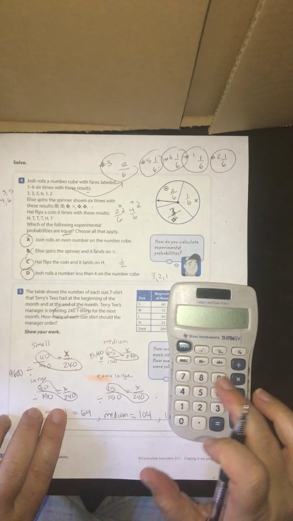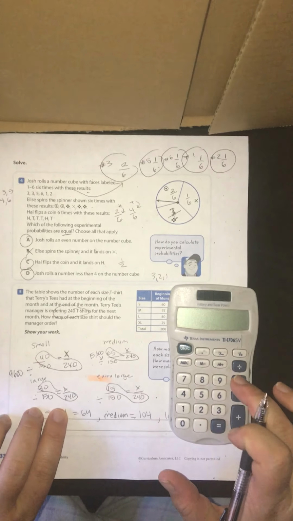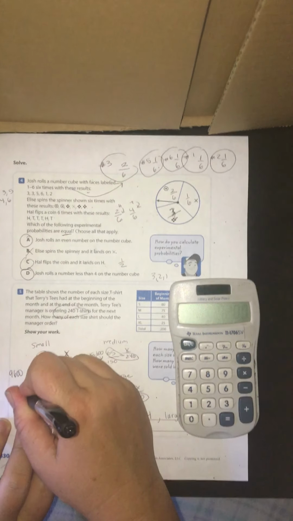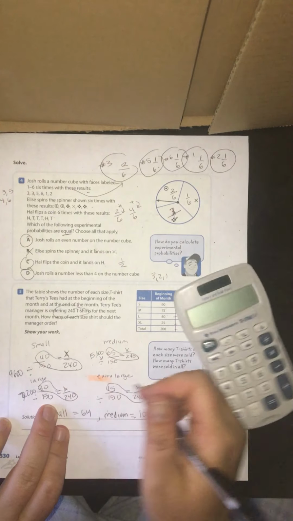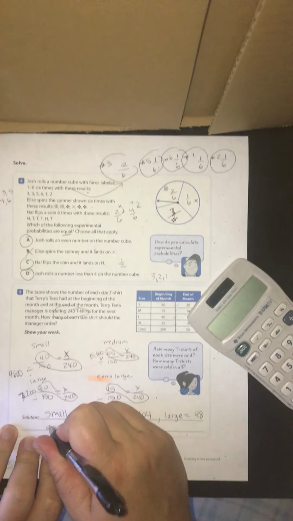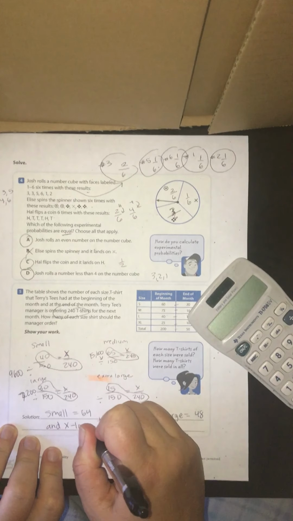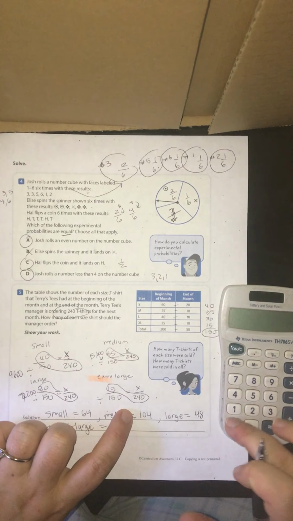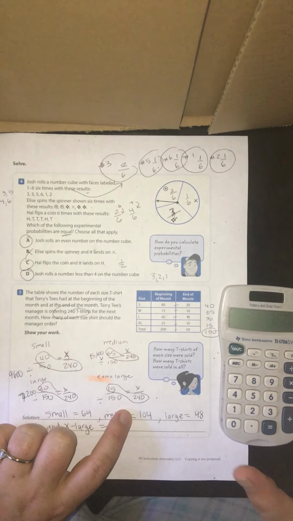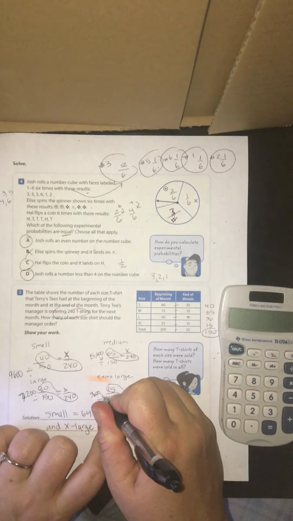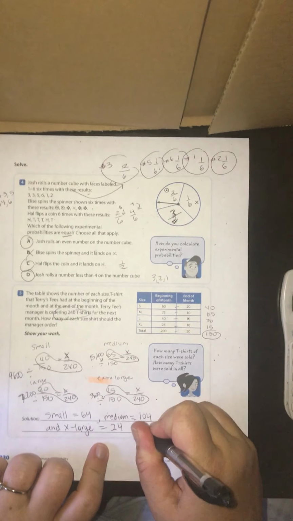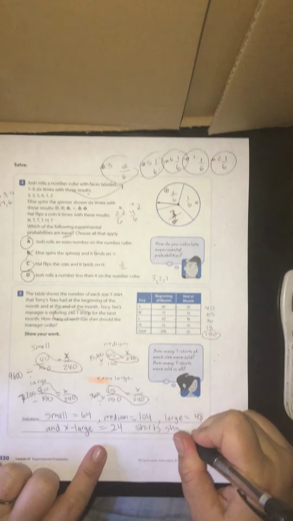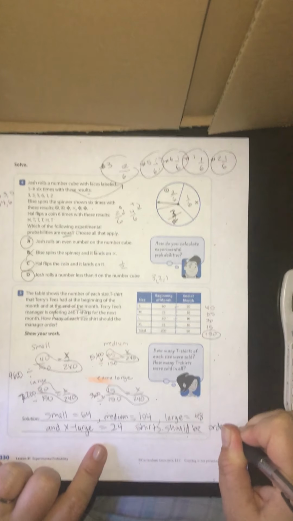Large, 240 times 30 equals 7,200 divided by 150 equals 48. 48, and extra large, 240 times 15 equals 3,600 divided by 150 equals 24. 24 shirts should be ordered. All right, and that's going to be 329 and 330.